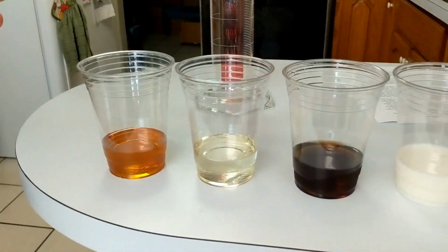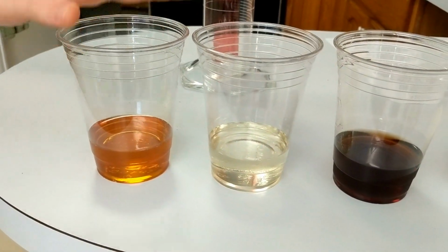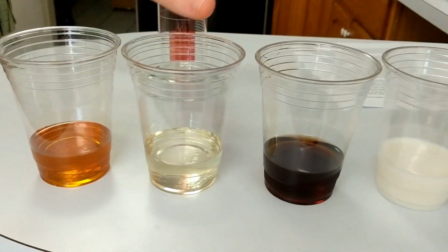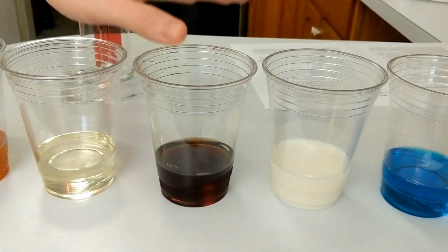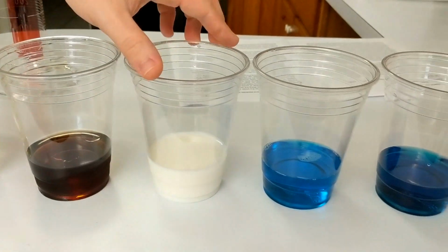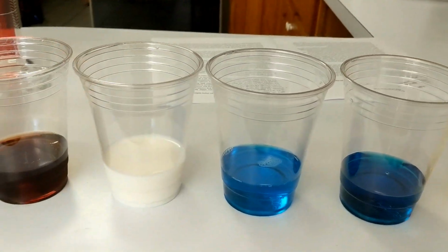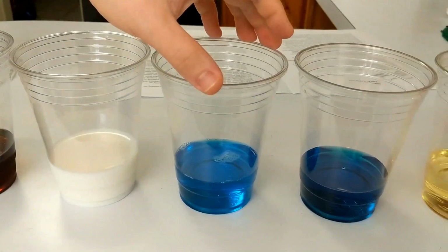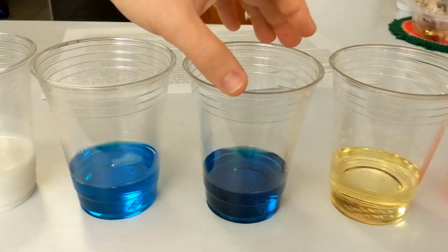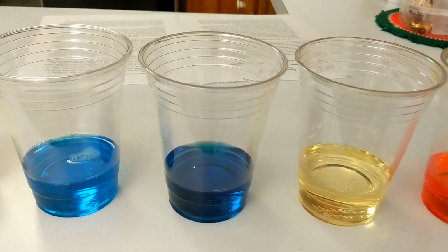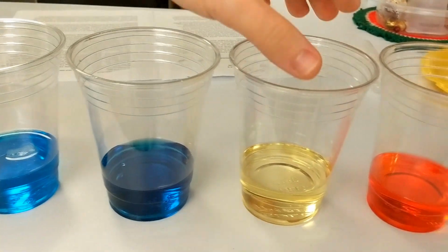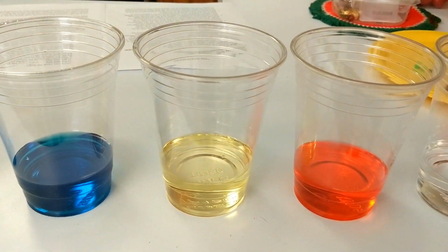We can look at all these. The leftmost one is honey. The second one is corn syrup. Third one is maple syrup or some sort of pancake syrup. The fourth one is milk. Any type of milk is fine. Fifth one is dish soap. The sixth one is actually water. It's just dyed blue.